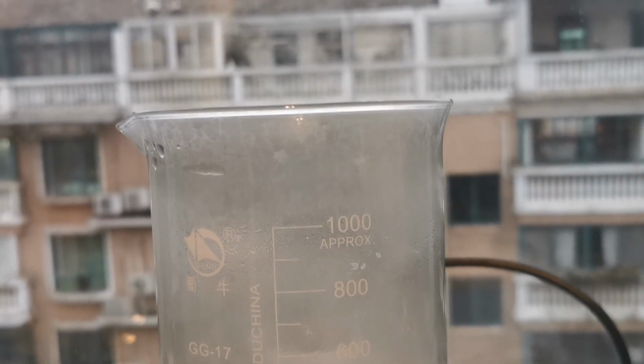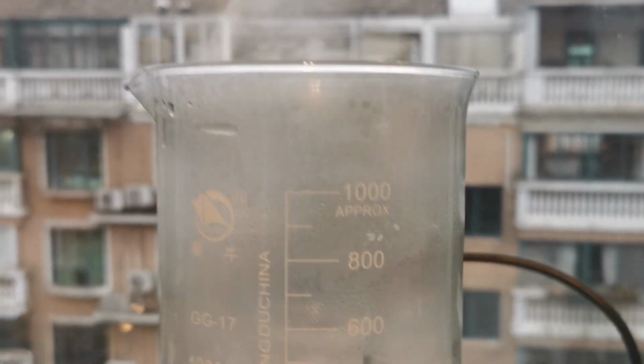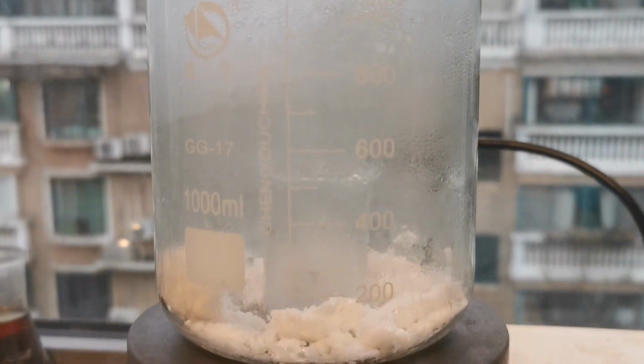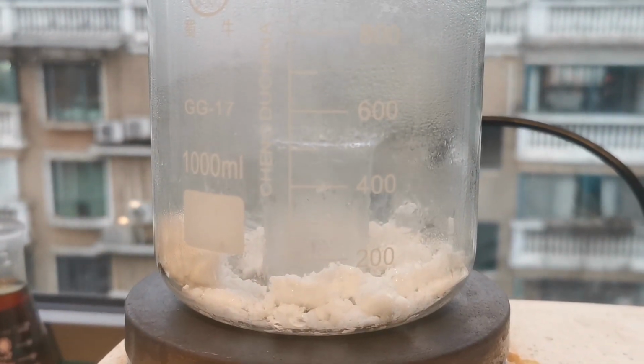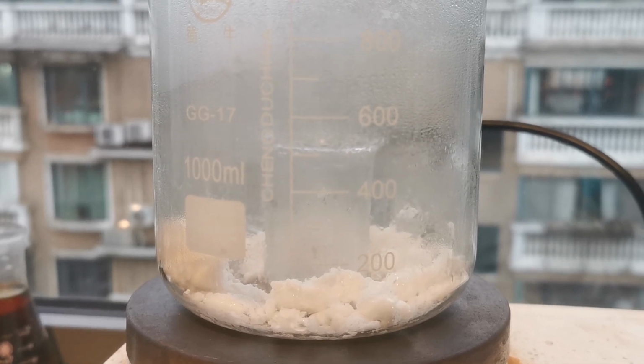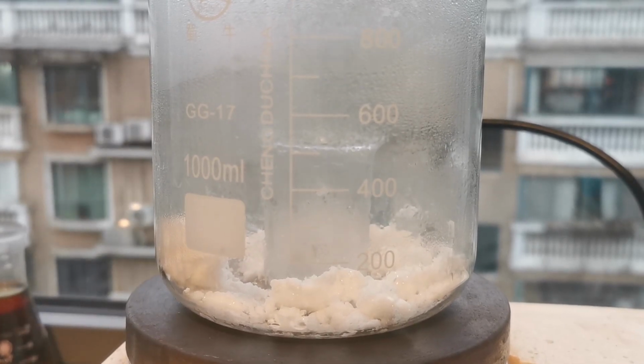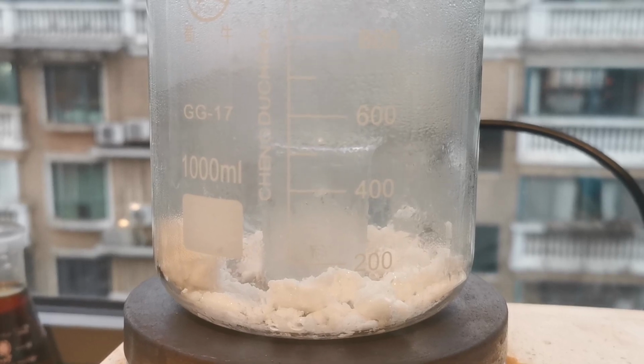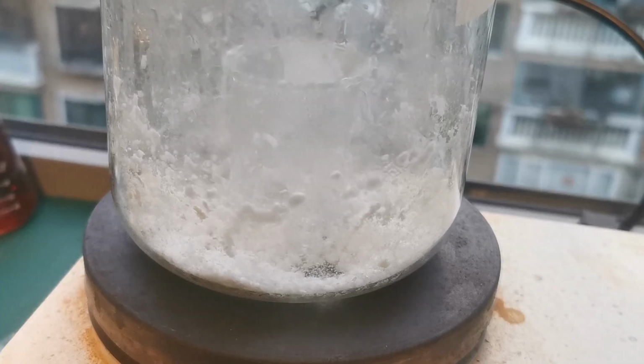At first, the water in the phthalic acid boils off. I didn't expect it to take this long, but I have to wait 30 minutes before all the water is gone. Apparently, phthalic acid traps a lot of water in its crystal structure. Now the water is basically gone, and the vapor coming out of the beaker became quite irritant.